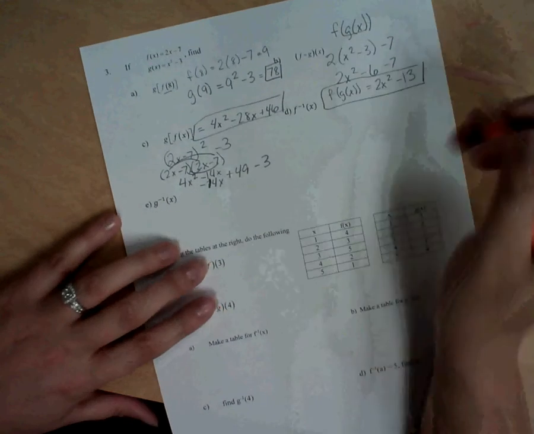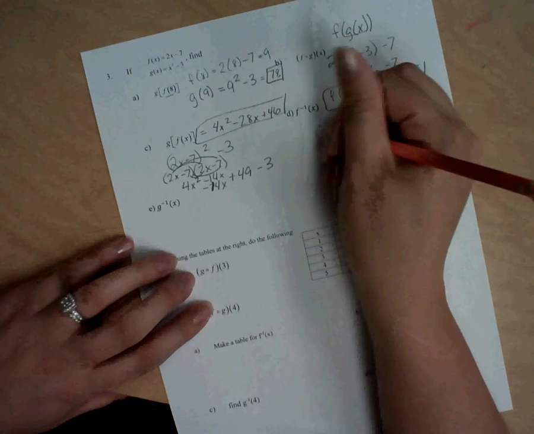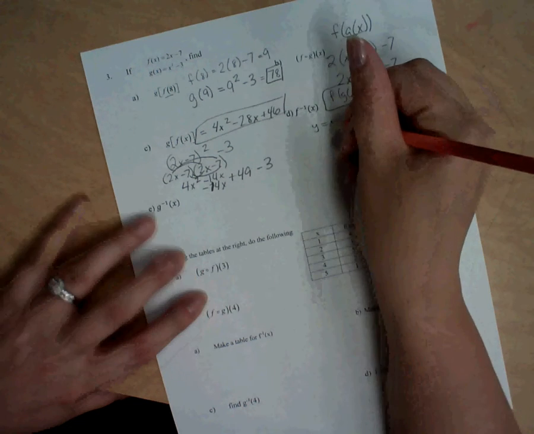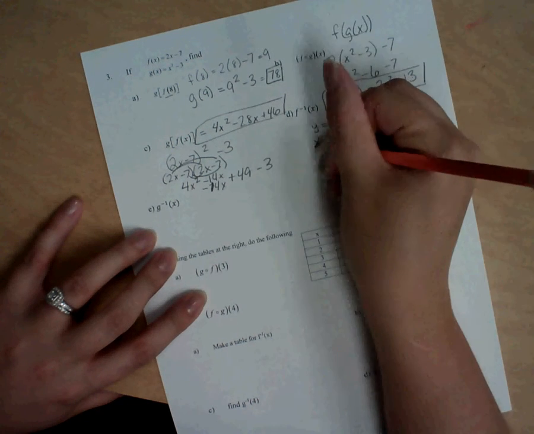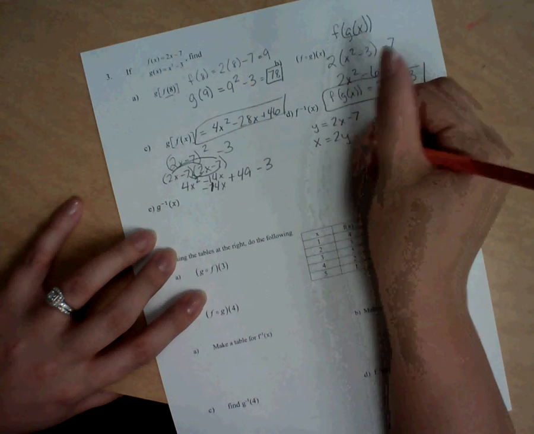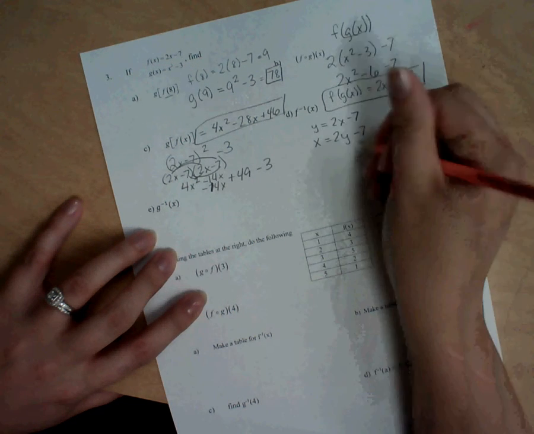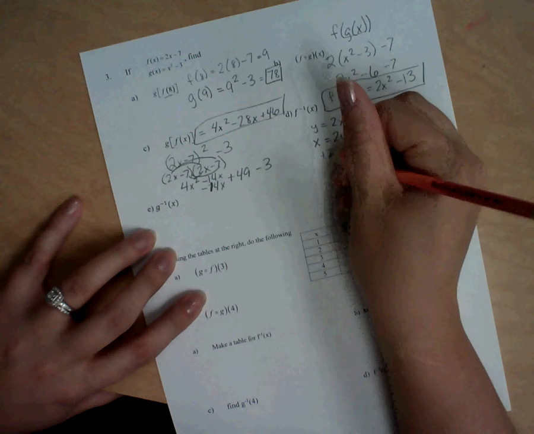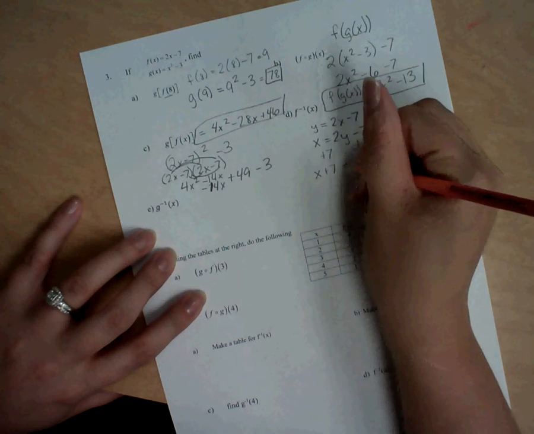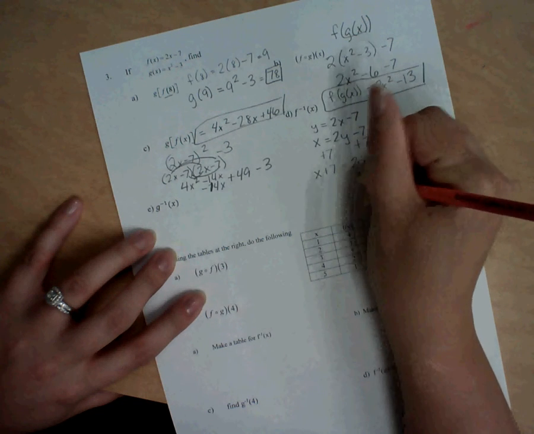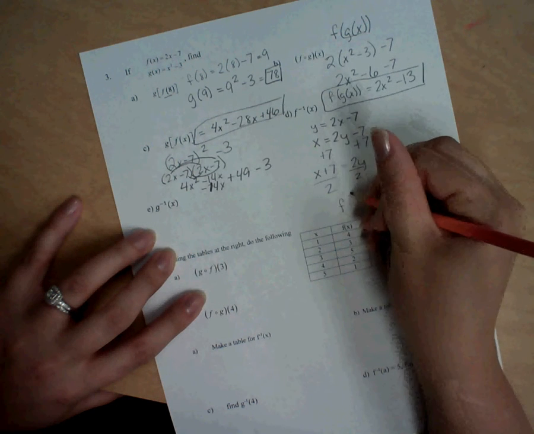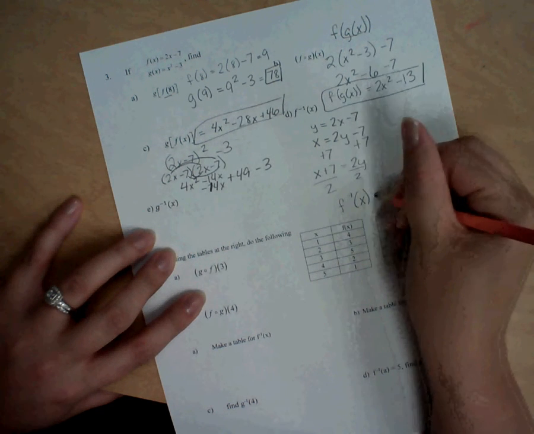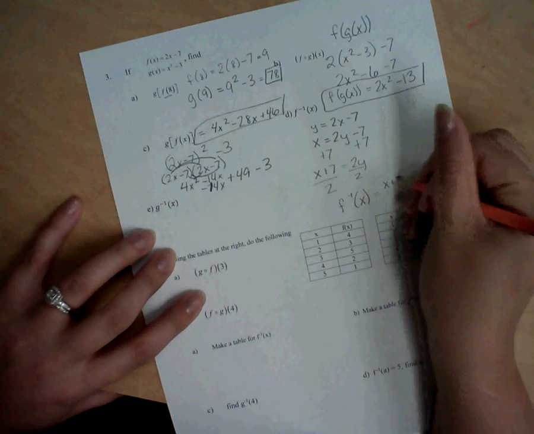The inverse of f. Okay, so again, I replace f of x with y. I get y is equal to 2x minus 7. Then I switch my x and y. X is equal to 2y minus 7. Solve for my new y. So I'm going to add 7 to both sides. X plus 7 is equal to 2y. Divide by 2. So replace f with my inverse symbol. So the inverse of f is equal to x plus 7 divided by 2.